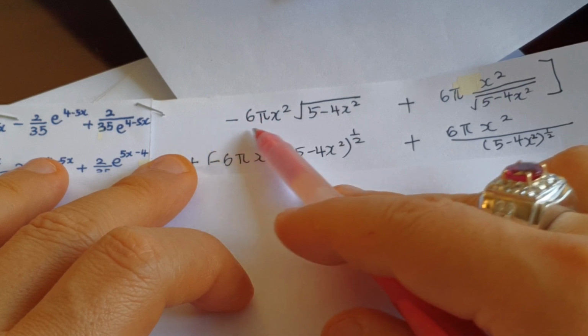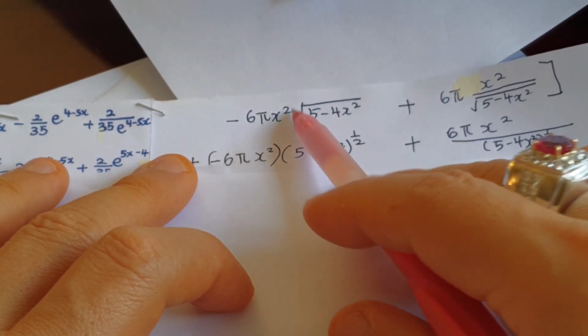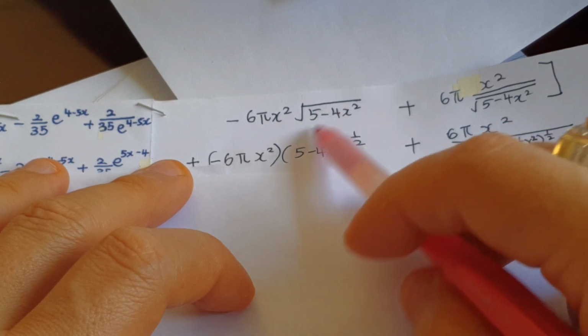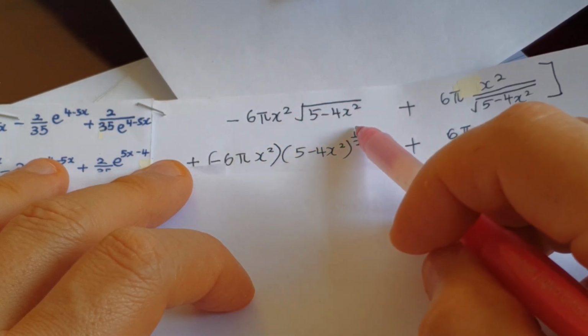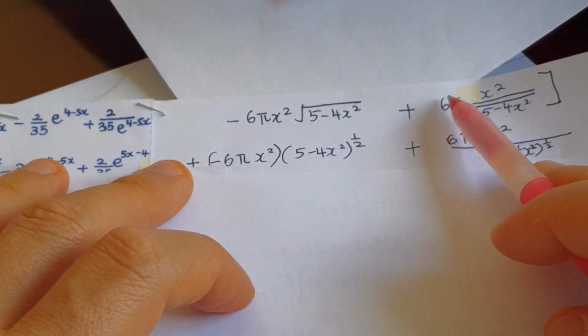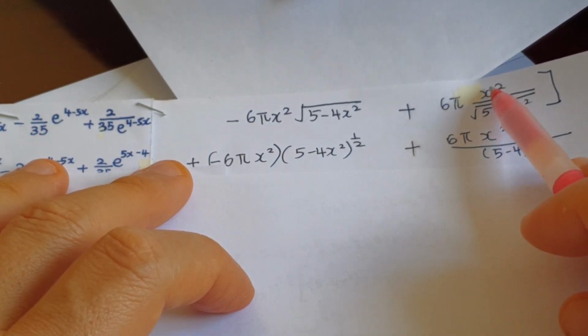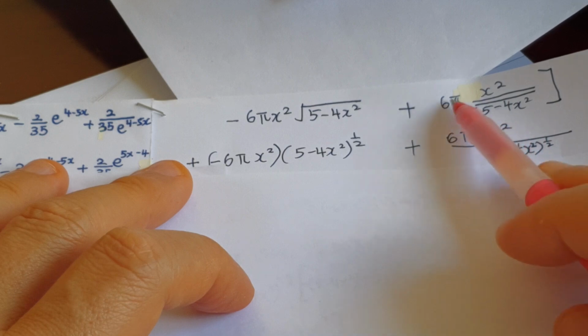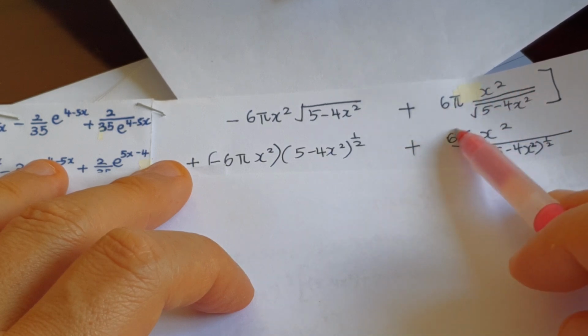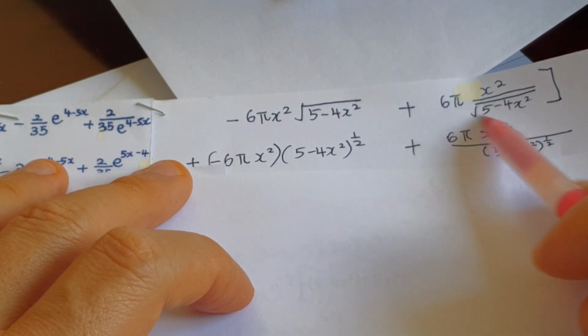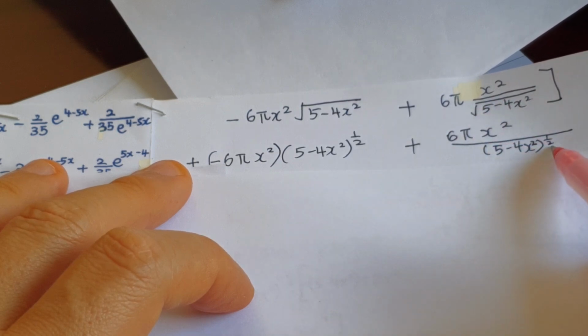Normally we put the minus with the first one, then the second one no minus. Square root means power half. Same here, I'm grouping these numbers together with this algebra at the numerator. Why? Because this value is 6 pi over 1 times x squared, so it's 6 pi x squared over this, so this is at the denominator.